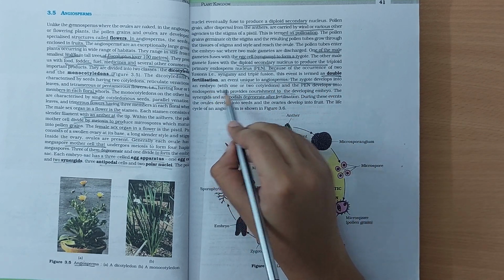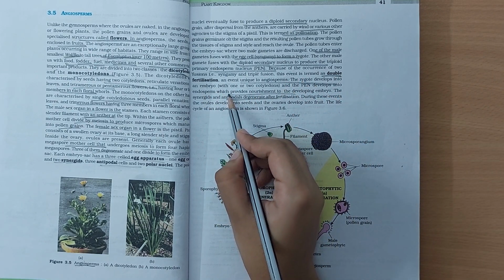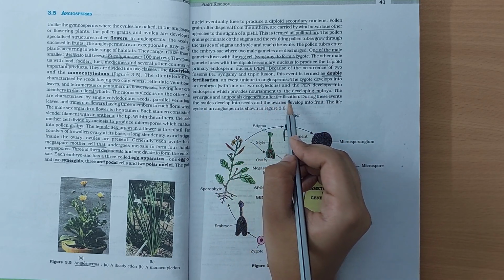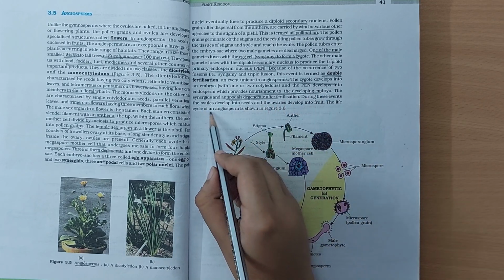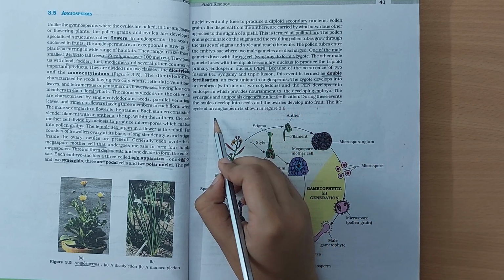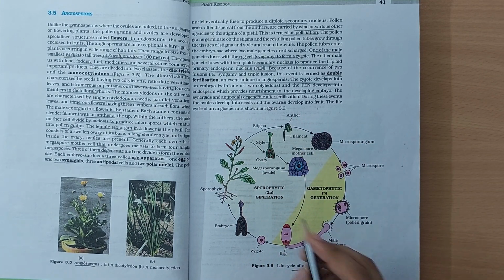The zygote develops into an embryo with 1 or 2 cotyledons, and the PEN develops into endosperm, which provides nourishment to the developing embryo. The synergids and antipodals degenerate after fertilization. During these events, the ovules develop into seed and the ovaries develop into fruit. The life cycle of an angiosperm is seen in figure 3.6. Life cycle of an angiosperm.